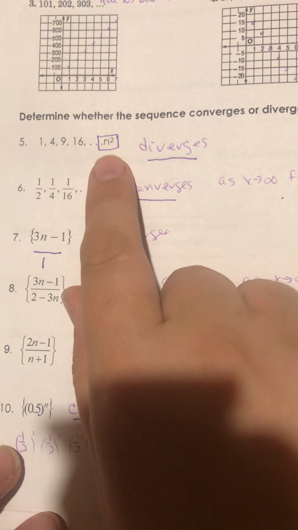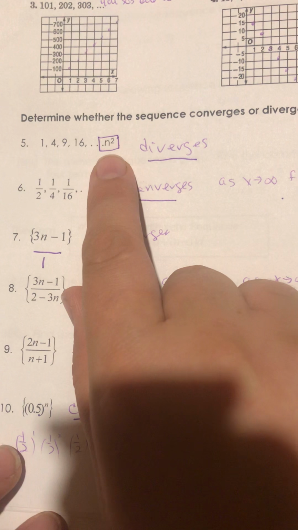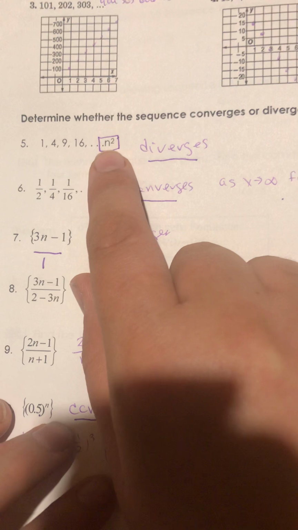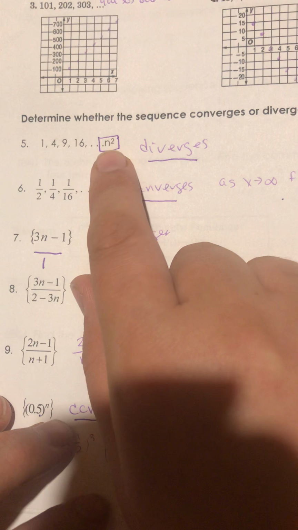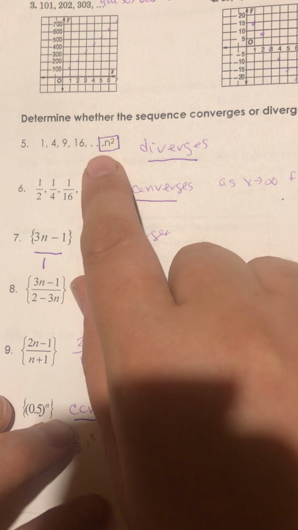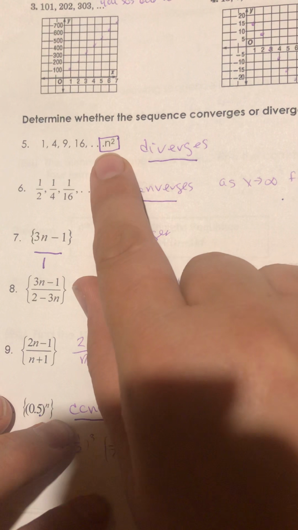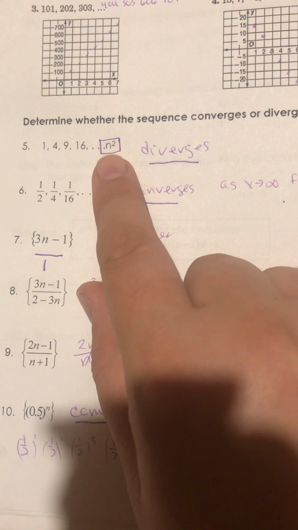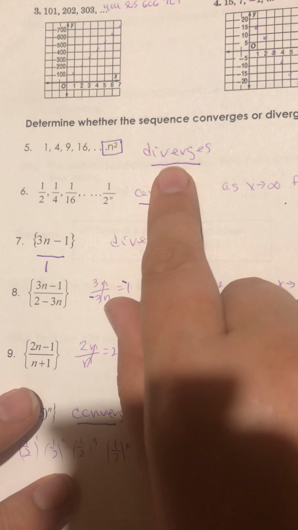So our function rule is n squared. So a of n equals n squared. As we are plugging in n values, this is going to consistently get bigger and bigger and bigger. 100 squared, a million squared, etc. It's just getting larger and larger and larger. It's not approaching a number. I mean, you could say it's approaching infinity, but we don't write it that way. That is the same as diverging. So this is a function that diverges.